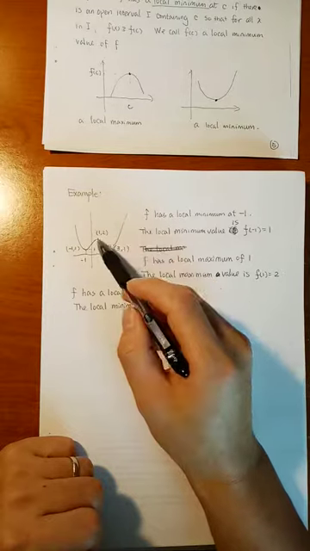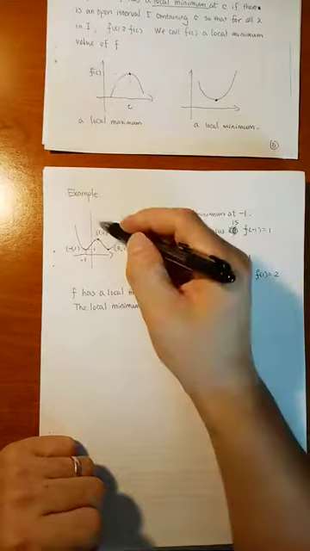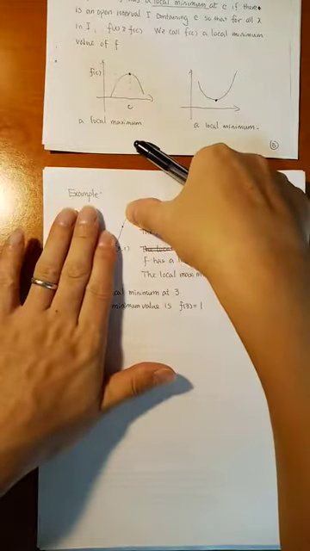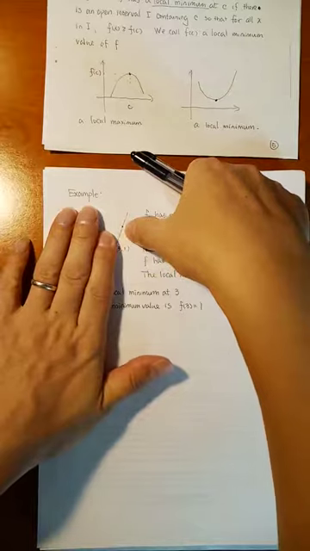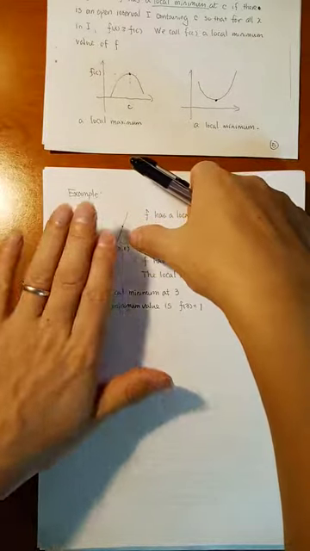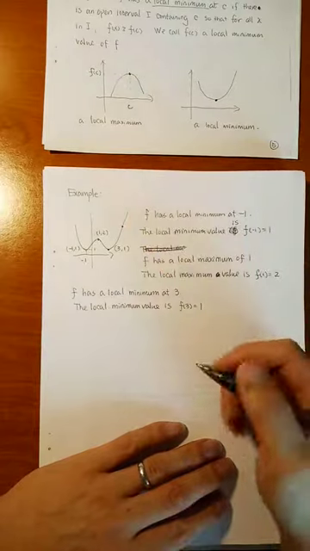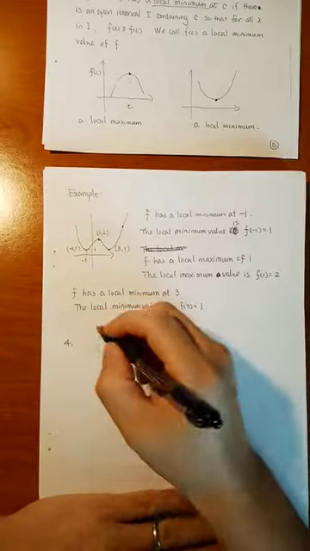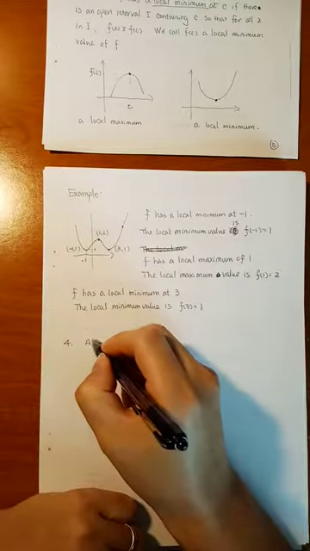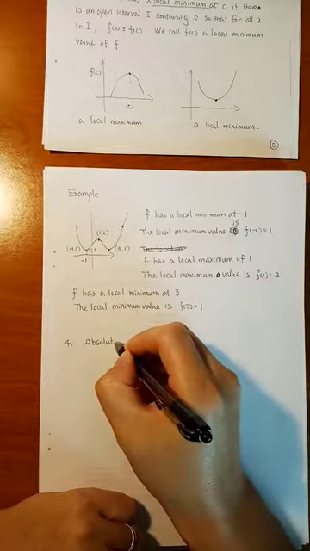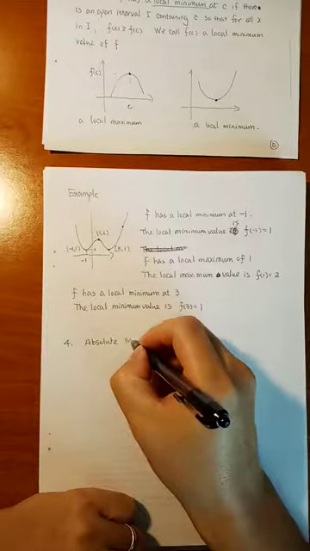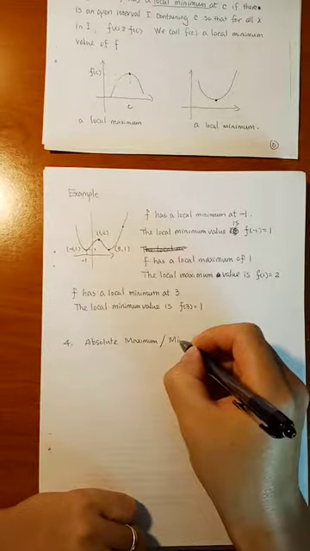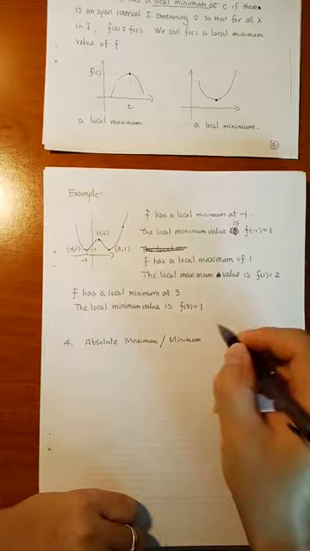There are some other points even higher than this. But for any point here, if you check the neighborhood, it's not the top point, it's not the bottom point. So you don't have a local maximum or local minimum at this kind of point.